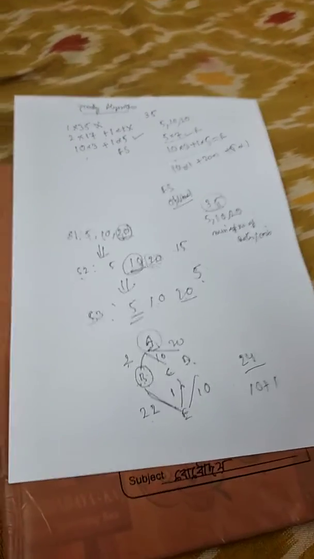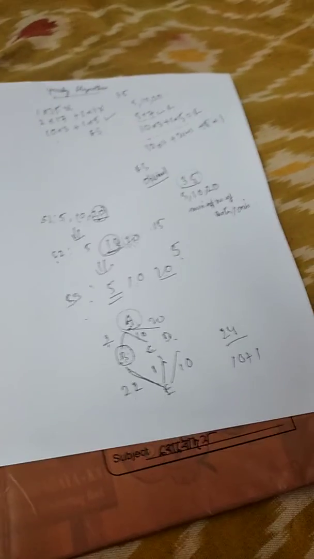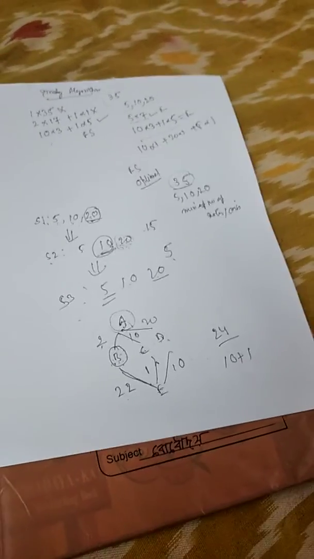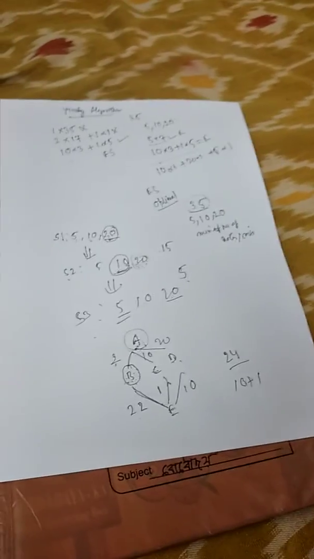So in the greedy algorithm, there is no guarantee that I will get the optimal solution all the time. For some example problems, definitely I will get the optimal solution, but this cannot be guaranteed. So this is one of the features of the greedy algorithm. Thank you.